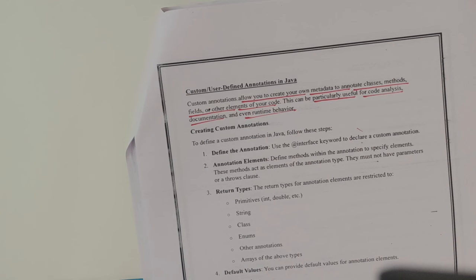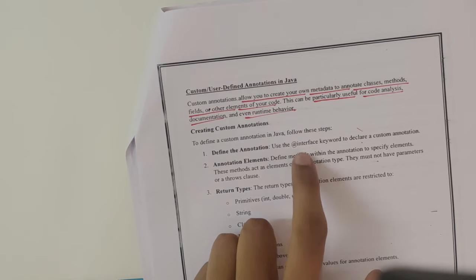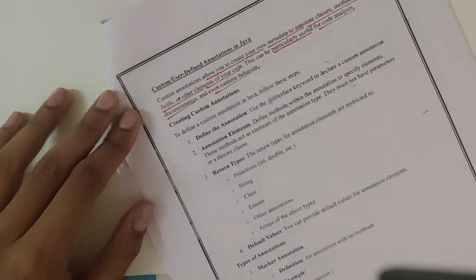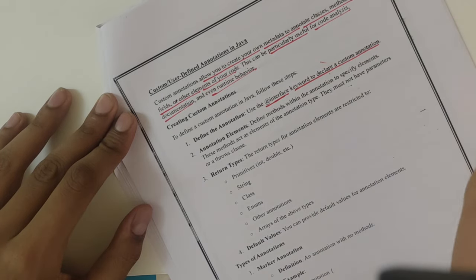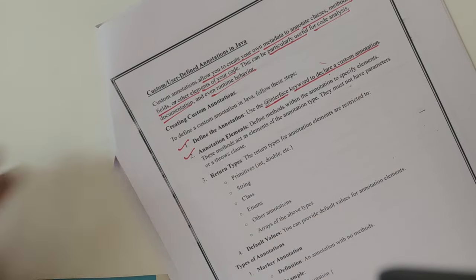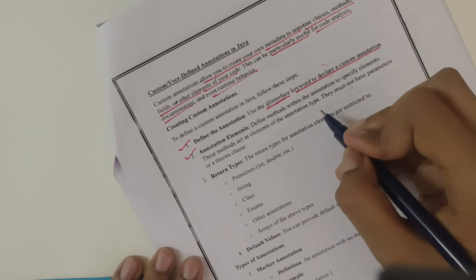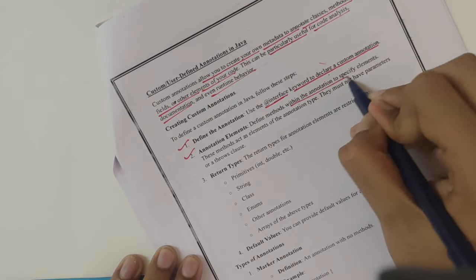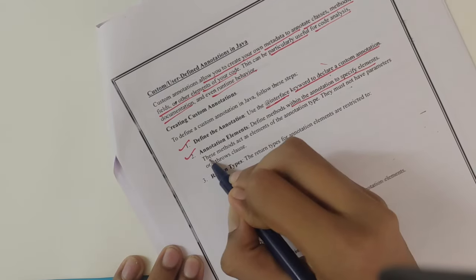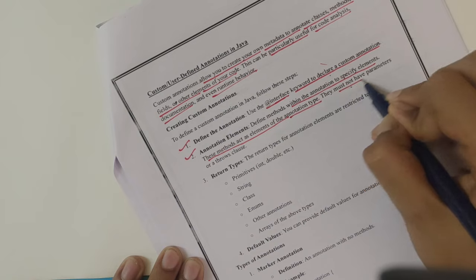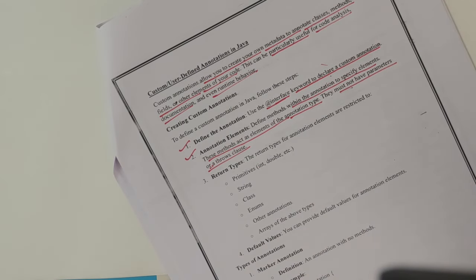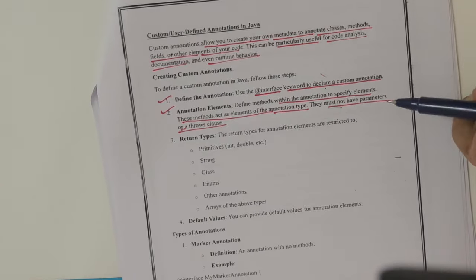Next is how you create custom annotations. The first step is to define the annotation itself. For that we use the keyword @interface to declare a custom annotation. Very important, guys: @interface is used to declare a custom annotation. Next we have annotation elements. Annotation elements define methods within the annotation to specify elements, and these methods act as attributes or elements of the annotation type, and they must not have parameters or throws clauses. That means it will have some elements inside, but it should not have a throws clause.